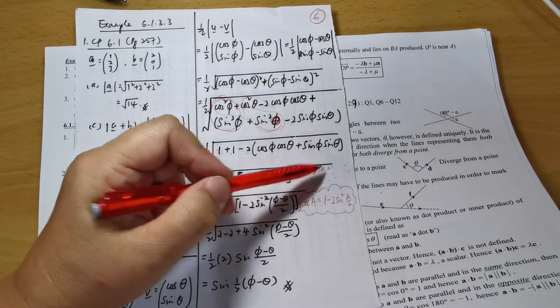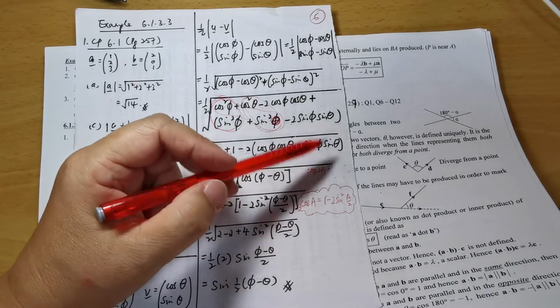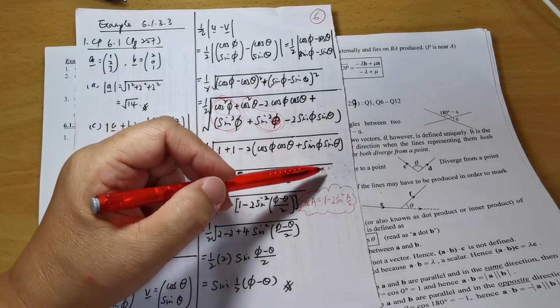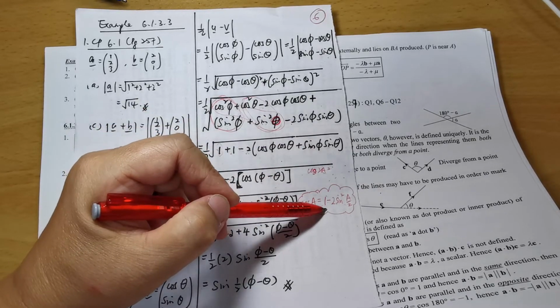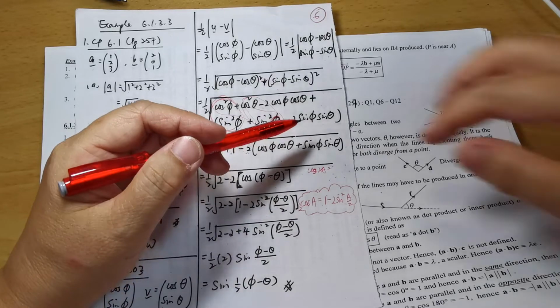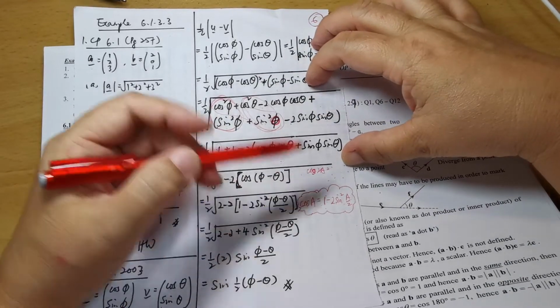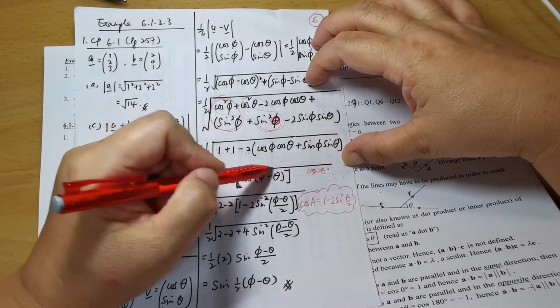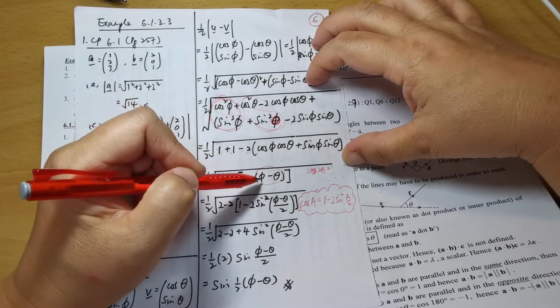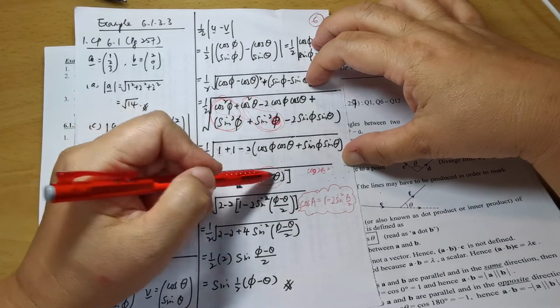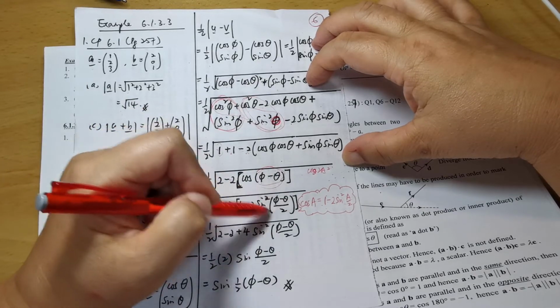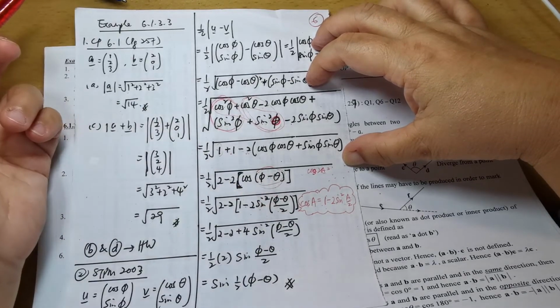Alright, so all the 2A become A. All the A become A over 2. So 2A over 2, so A. So we are using the third one, 1 minus 2 sine squared A. Okay, we are using the half angle formula. So imagine that now this whole thing is A. This rho minus theta is your A. So cos A is 1 minus 2 sine squared A over 2.